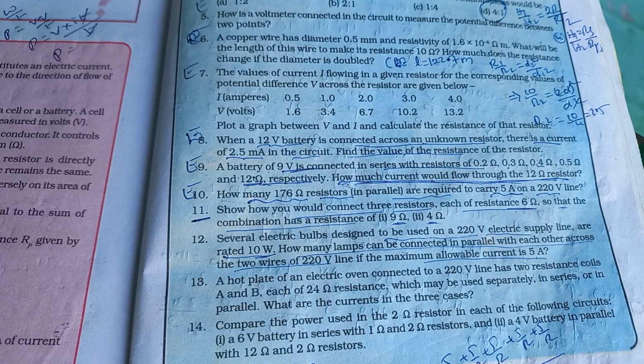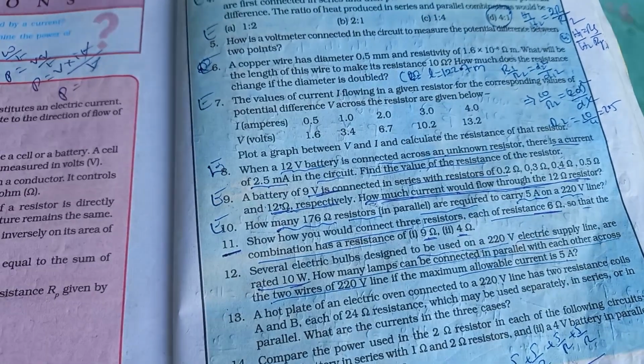A hot plate of an electric oven connected to a 220 volt line has two resistance coils A and B, each of 24 ohms resistance, and may be used separately, in series, and in parallel. So what are the currents in the three cases? So we want to calculate the currents in these cases.